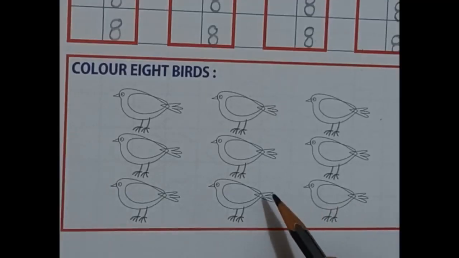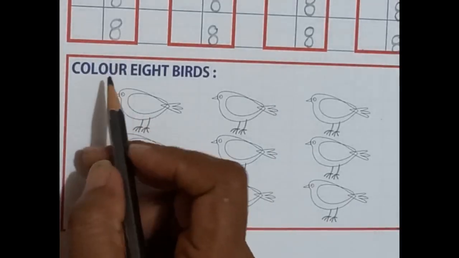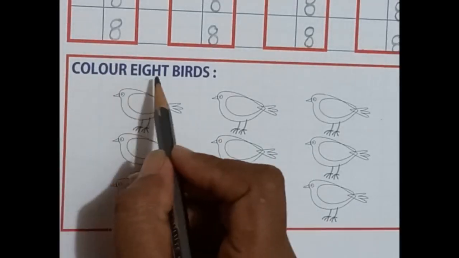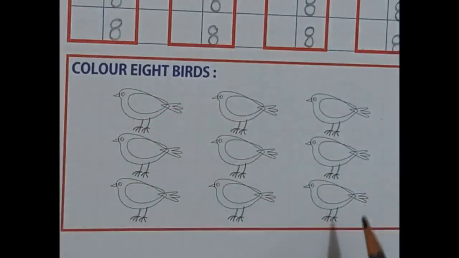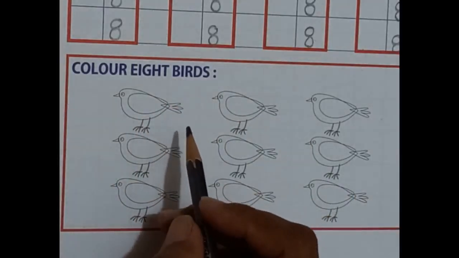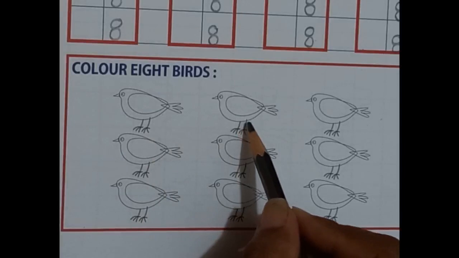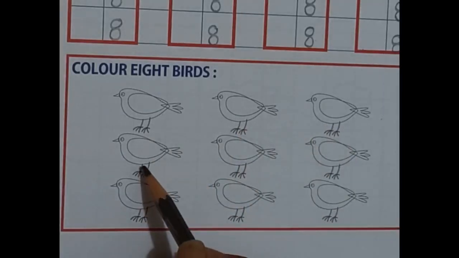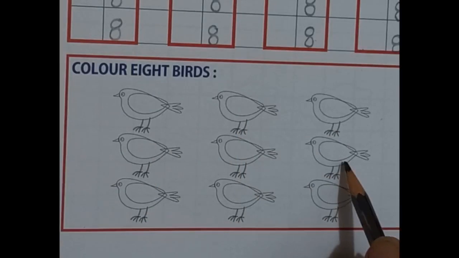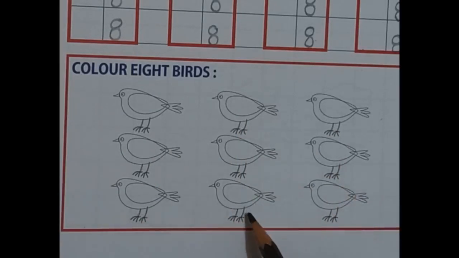Now children, we will do this part. So let's read it. Color 8 birds. So first we will count the birds. 1, 2, 3, 4, 5, 6, 7, 8, 9. Here 9 birds. But we have to color only 8 birds. So let's start.